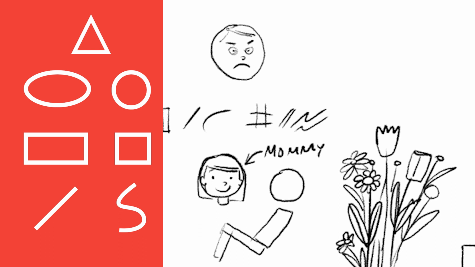So that would not be so good, right? But we want to make some different kind of expressions so that you can use them in your story. Maybe in your story she goes from being upset to being happy. So basically using those eyebrows.